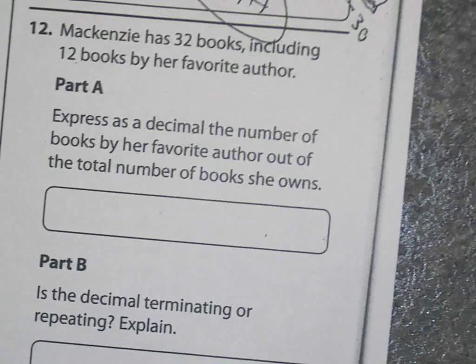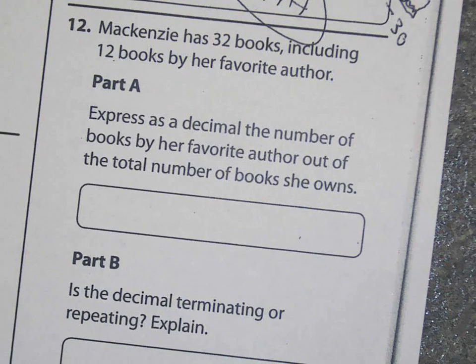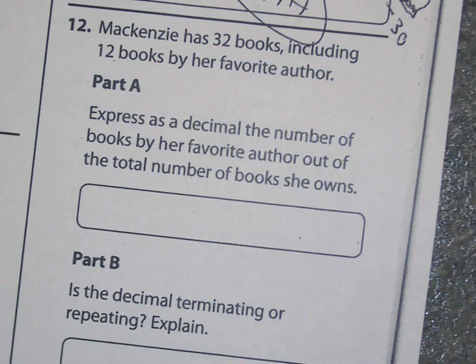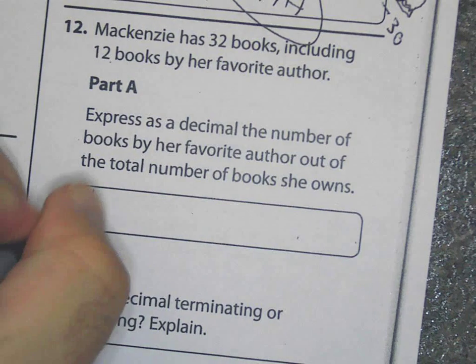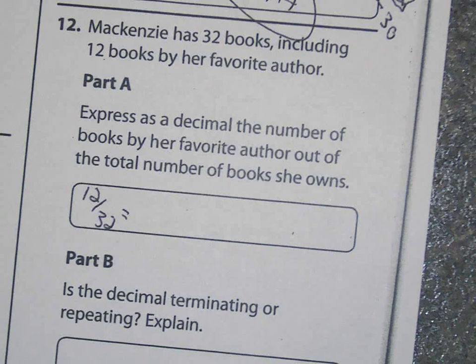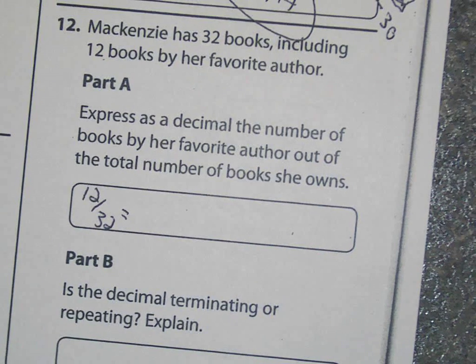Next part, Mackenzie has 32 books, including 12 books by her favorite author. Expressed as a decimal, the number of books of her favorite out of the total number. Okay, 12 out of 32. Now, I've taught you to please always reduce your fractions. Who can raise their hand and tell me, what can I divide into a 12 and a 32? Hopefully everybody's paying attention, because I might call on somebody. What can I divide into a 12 and a 32?